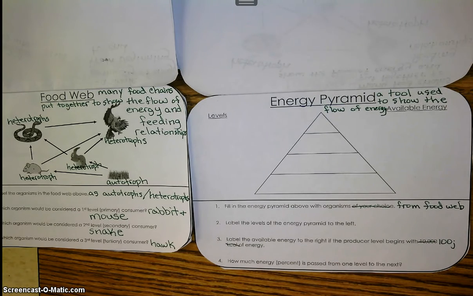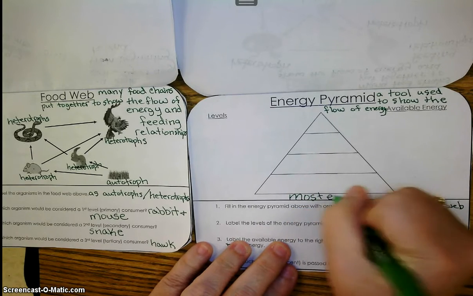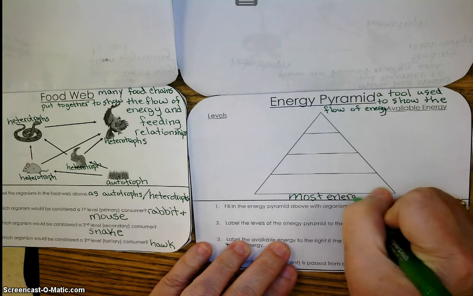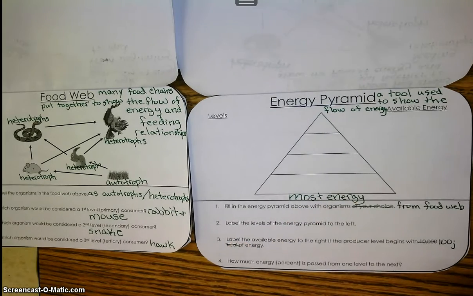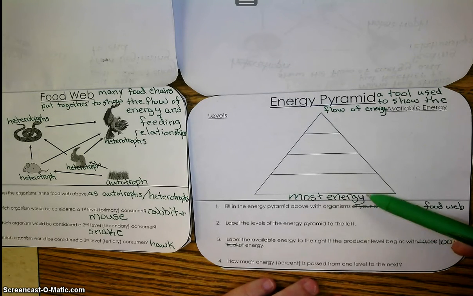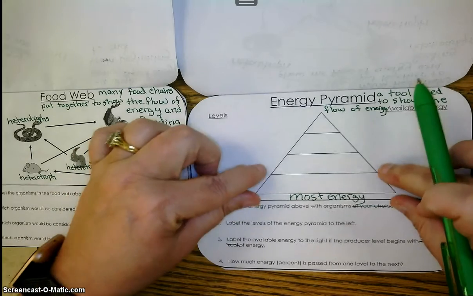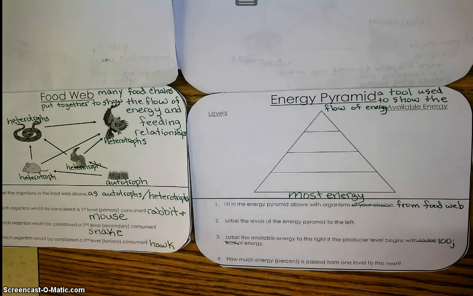And so what you need to know about an energy pyramid is that most of the energy is in the base of the pyramid. The energy that comes directly from the sun into the plants is where the most energy is at, and therefore it's the widest part or the largest part.